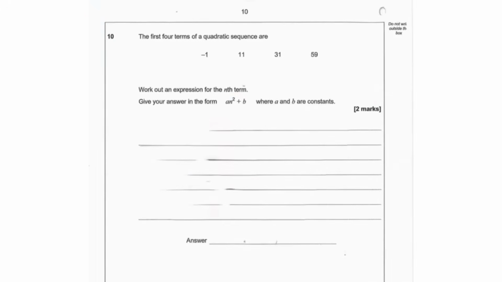Question 10 says these are the first 4 terms of a quadratic sequence: -1, 11, 31, and 59. Work out an expression for the nth term, giving your answer in the form of an squared plus b, where a and b are constants. So first, let's find the common difference. Between -1 and 11, the difference is 12. Between 31 and 11, the difference is 20. And between 59 and 31, the difference is 28. Between these two, it's 8, and again, it's 8. So the common difference is 8.